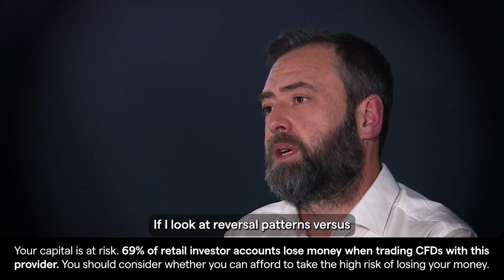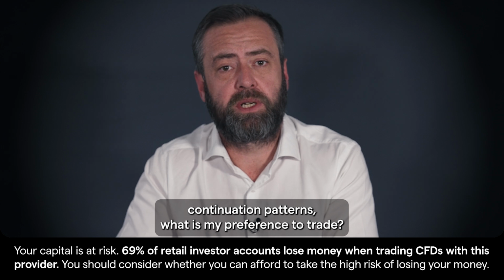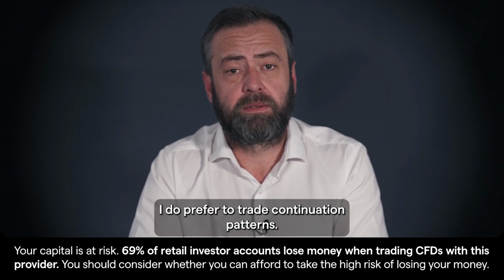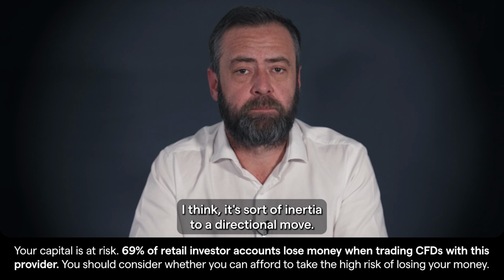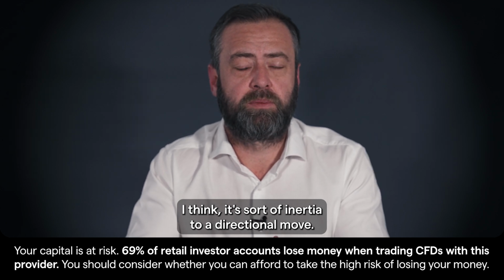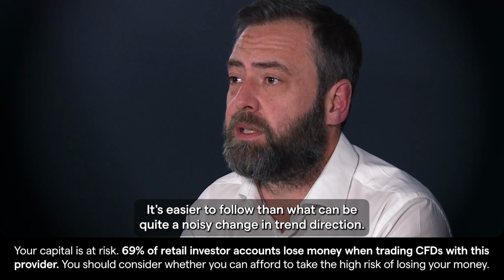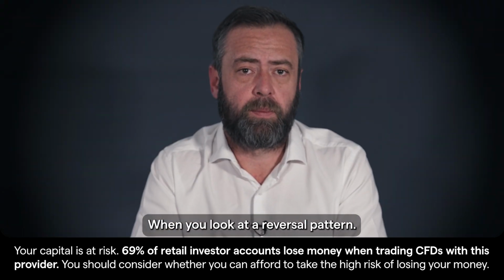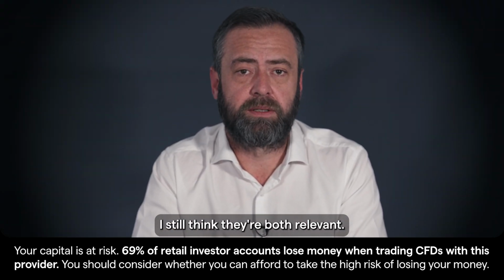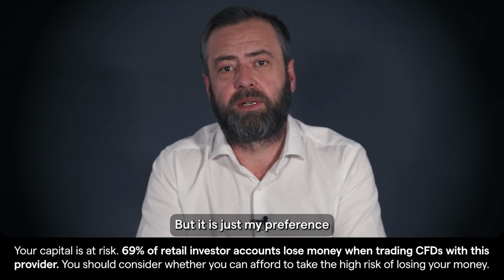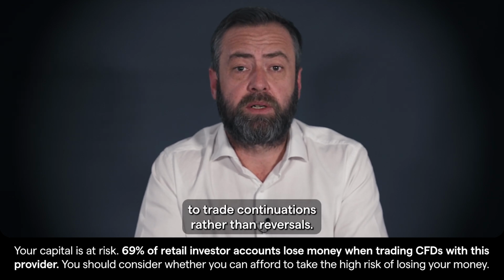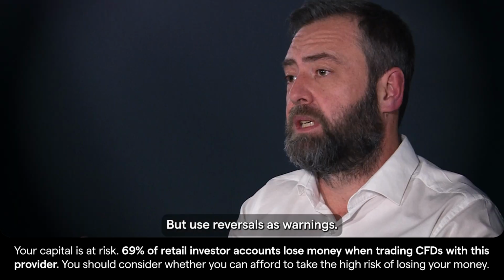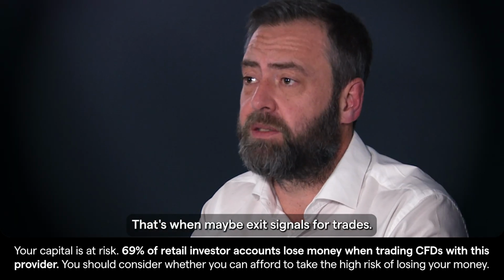If I look at reversal patterns versus continuation patterns, what is my preference to trade? I do prefer to trade continuation patterns. I think that sort of inertia to a directional move is easier to follow than what can be quite a noisy change in trend direction when you look at a reversal pattern. I still think they're both relevant, but it is just my preference to trade continuations rather than reversals, but use reversals as warnings or maybe exit signals for trades.